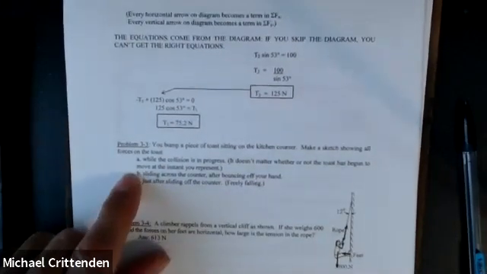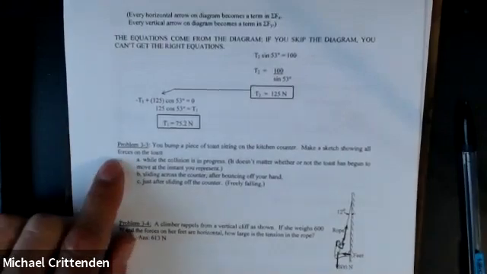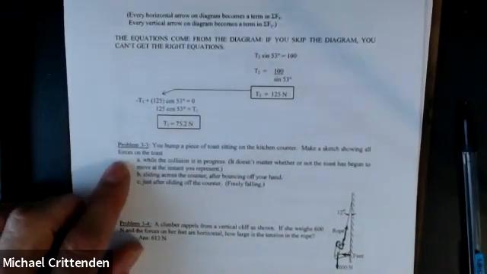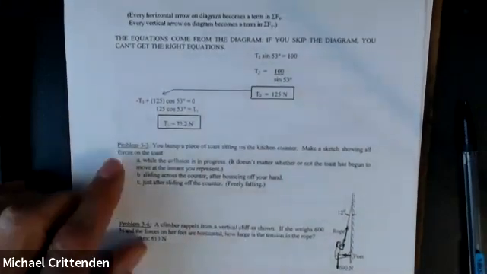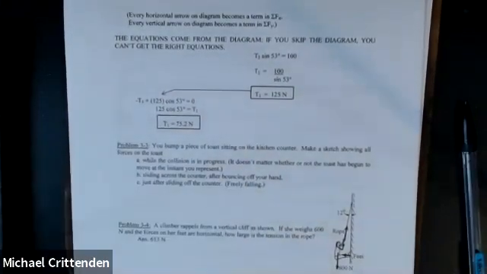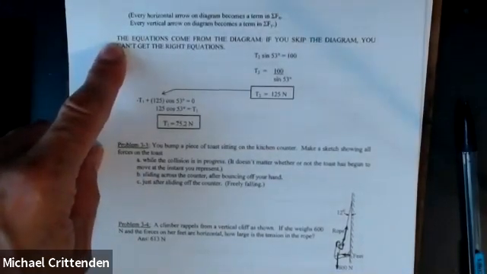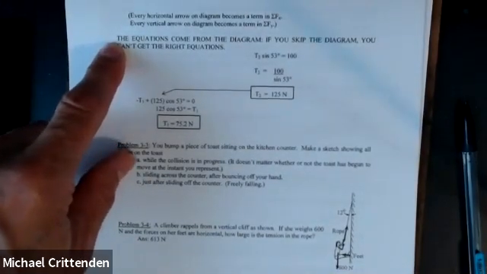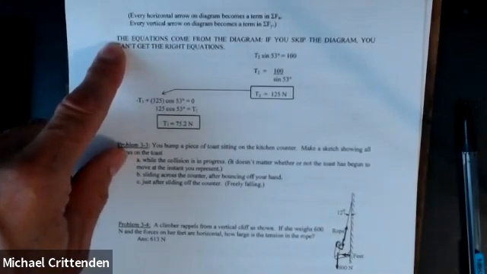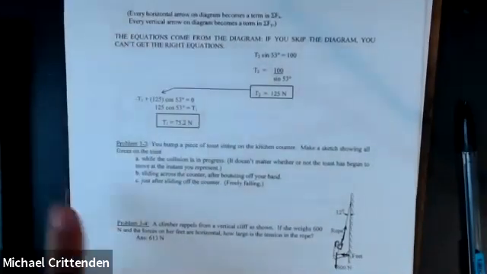This first one, there's no numbers in it. This is just an exercise in drawing the free body diagram. Okay, that kind of goes with all the capital letters up here. The diagram is important, so let's have some practice with creating the diagrams.